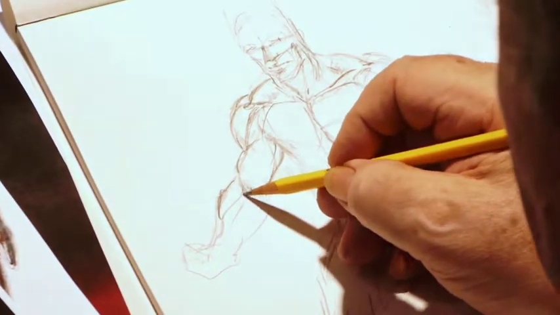That muscle in the forearm, because we have the hand turned around, we're going to wrap it around that way.